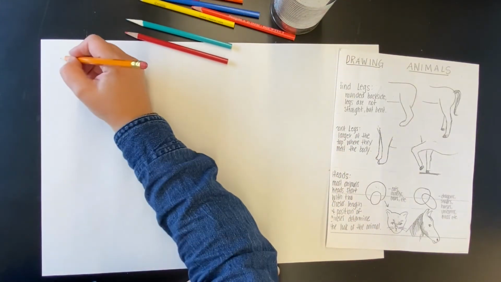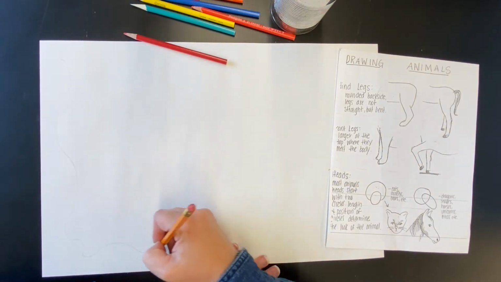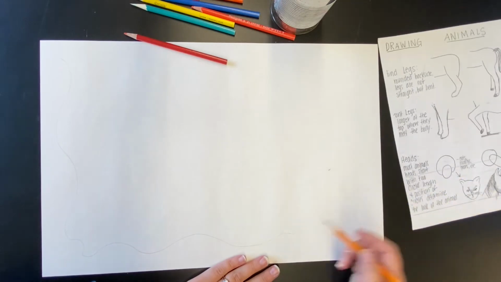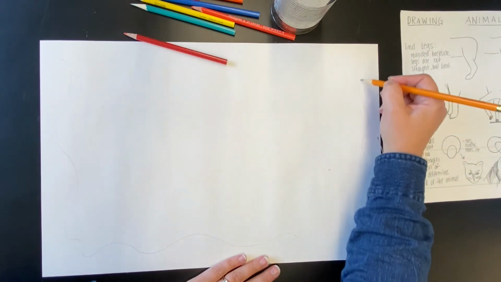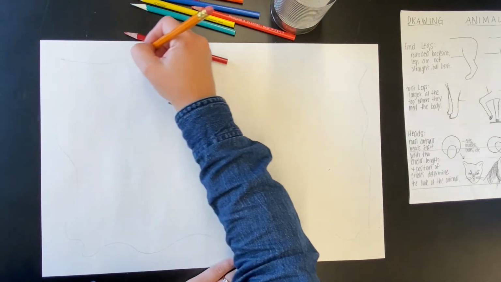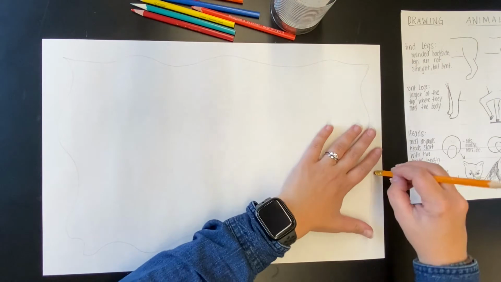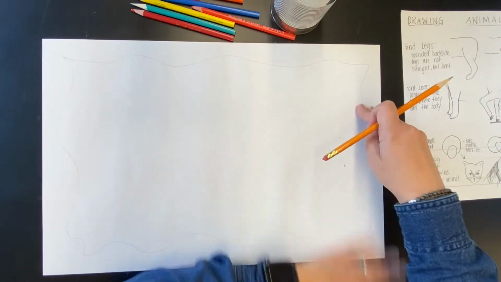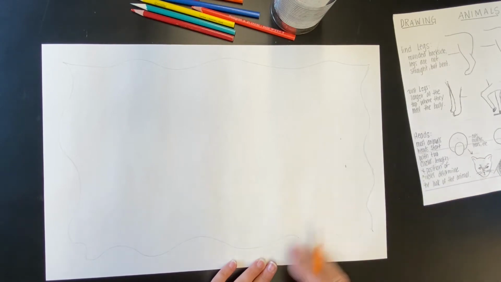So I'm just going to demonstrate adding a frame. So it's kind of just a wavy line around the outer border of my paper. Okay, so frames are optional, but remember it's a mythical creature. It's fantastic, right? It's mythical, so it should have really nice detail along the edge. And remember to draw light, so if you mess up, you can fix it.